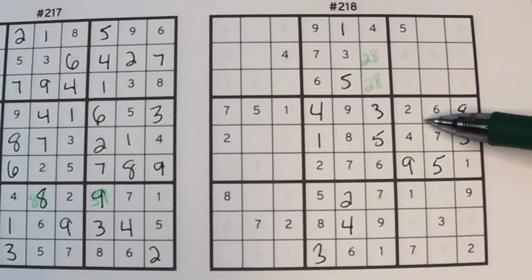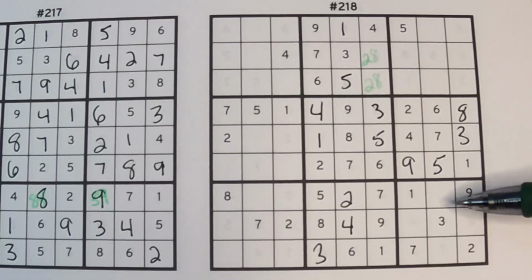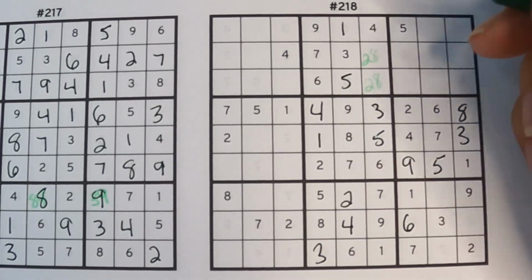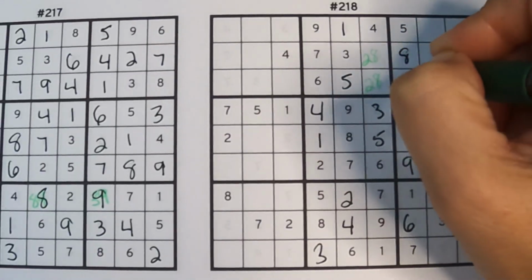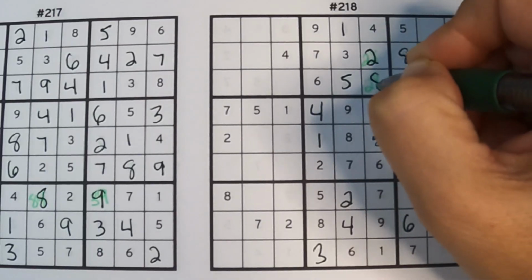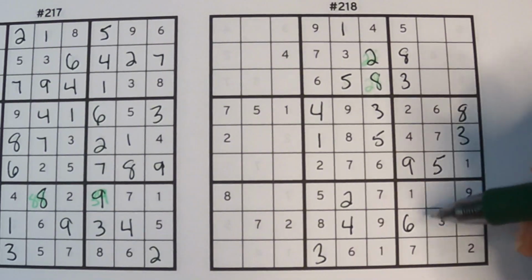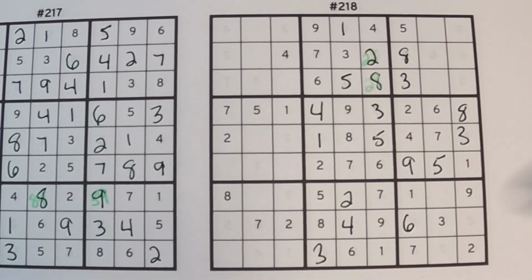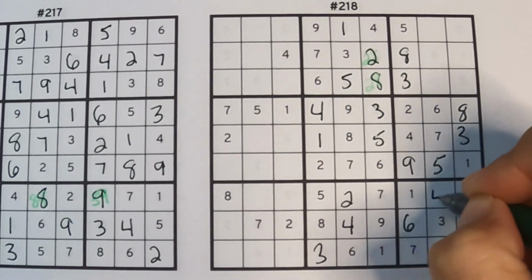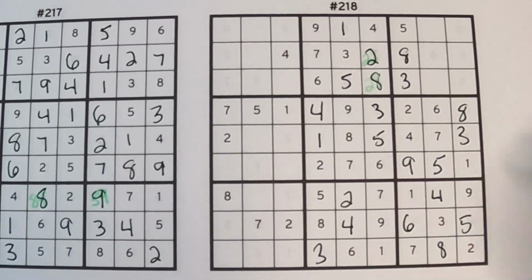For this column now, we're missing 3, 6, and 8. We've got 3 and 8 here, so this is our 6. 3 here, so 8, 3. That 8 makes this our 2, 8. For this box now, we're missing 4, 5, and 8. We've got 5 and 8 here, so this is our 4. 8 here, so 5, 8.